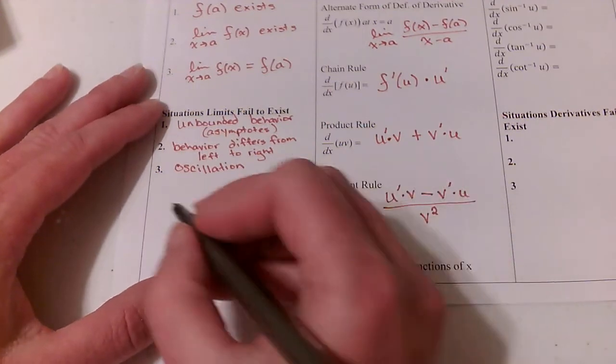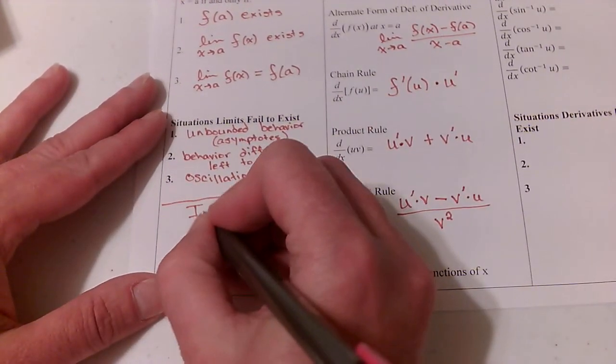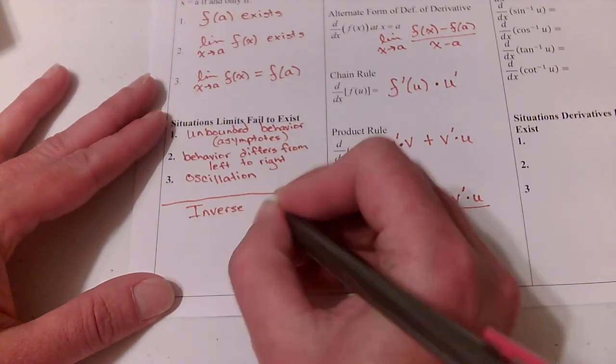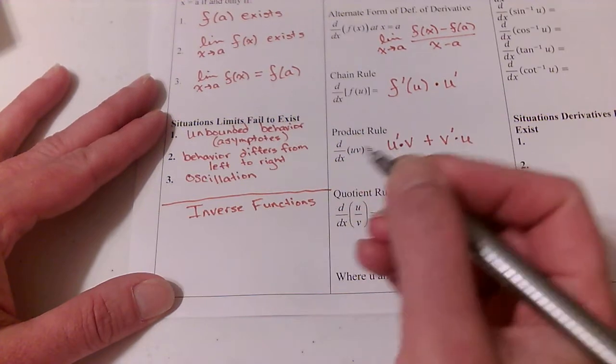So I'm going to add it over here on the bottom. Inverse functions. And I may edit this for next year.